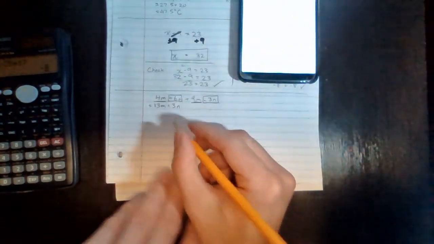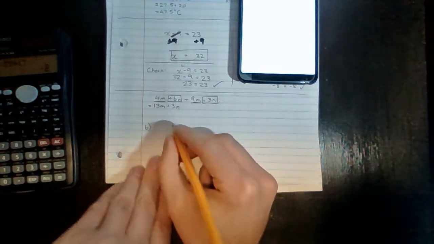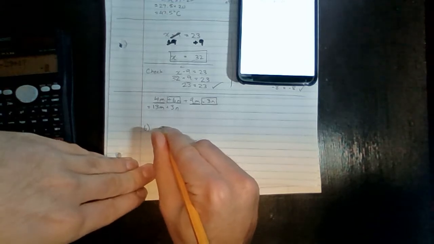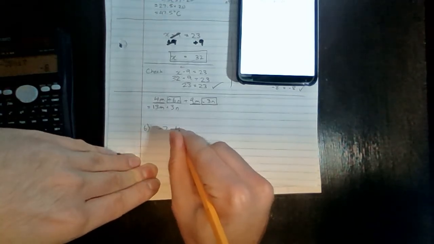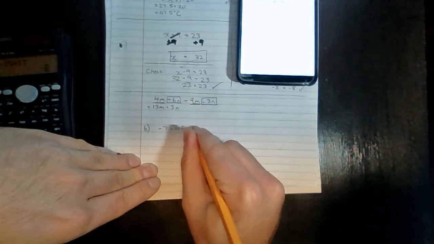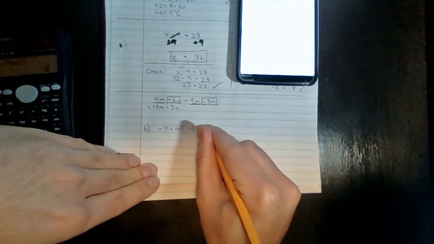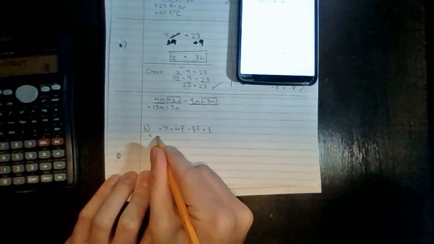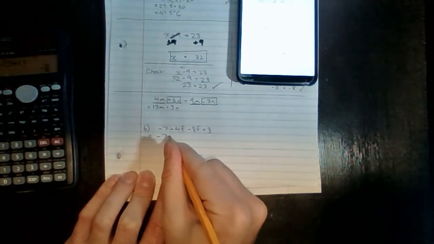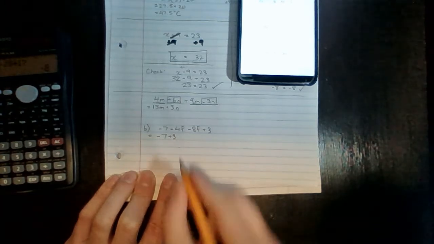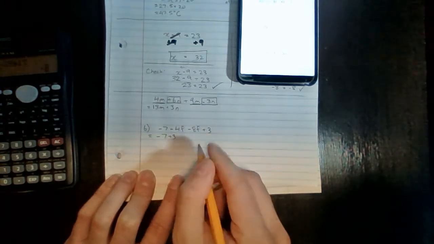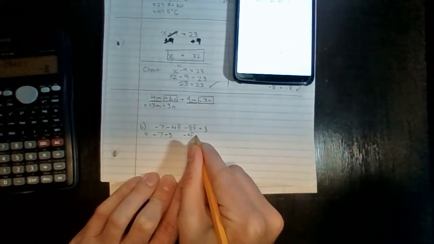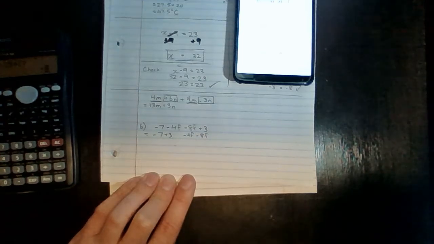So why don't I go through another example with you here? Let's do number 6 on your sheet. So number 6 is minus 7 minus 4f minus 8f plus 3. So I can combine a minus 7 and a plus 3 together. So I'm going to write them right beside each other. I'll take an extra step here, and I can combine a minus 4f and a minus 8f together.